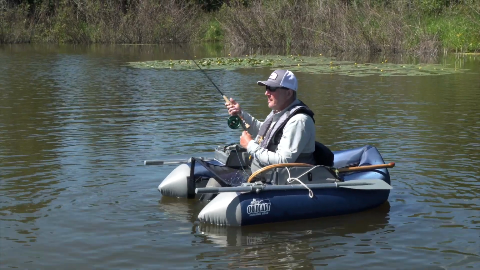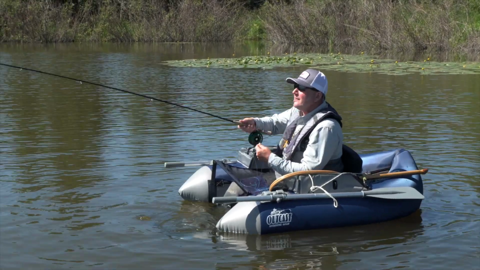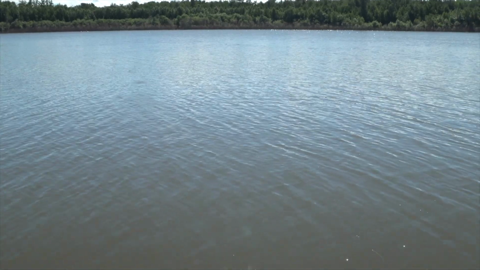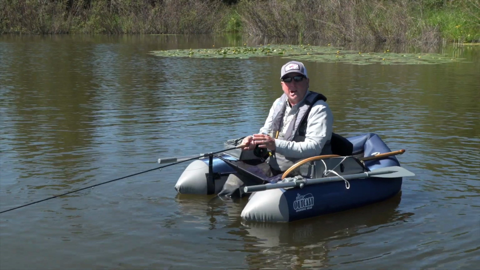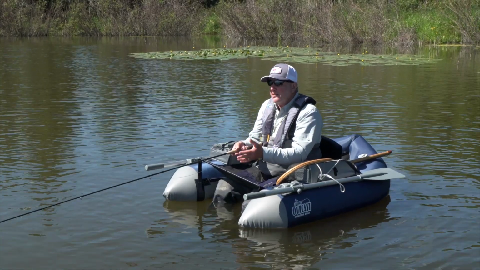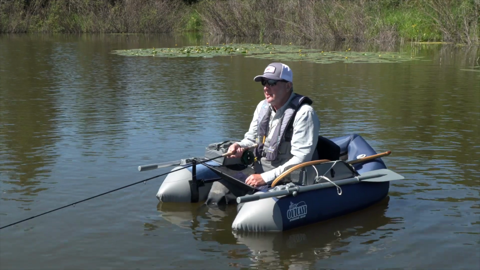Now I'm just going to make my cast. Again, casting what you comfortably can. We want to manage slack. We do not want to have any slack line laying around the boat. Everything's out. Now we're going to count the line down. 5 seconds if we're using the rule of 5s, or if we know the depth of water, the rule of 12. So I'm going to let it sink down.